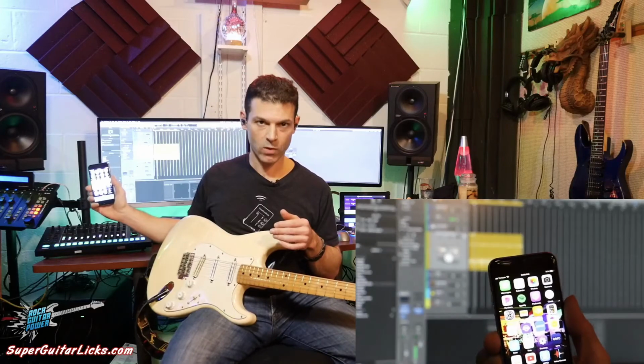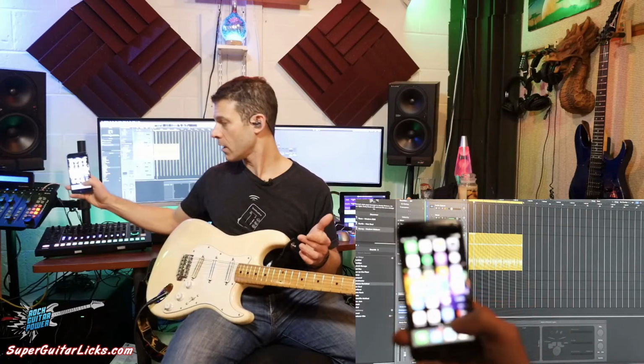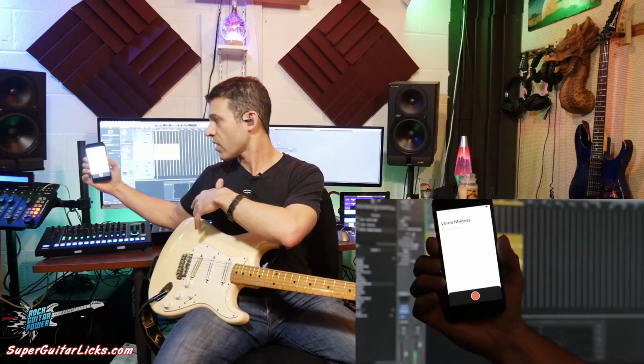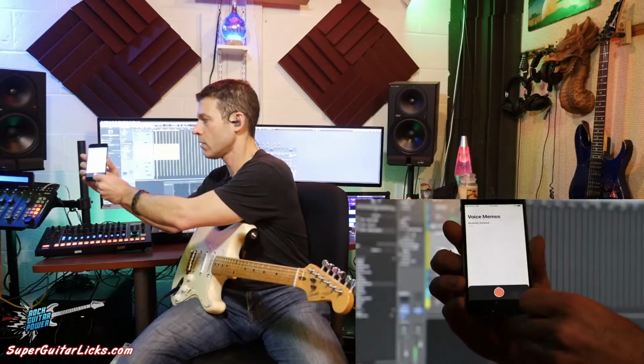So we got our iPhone, right? So the first thing I'm going to do to keep this super simple is a voice memo app, okay? Every phone is going to have some type of voice memo recorder, all right? So right here, I have a voice memo app, and I'm literally just going to press the record button and then keep this microphone that's on the phone here close to my guitar or my audio source, okay? It's literally that simple, all right? I can hit record on the phone, and this thing's going to start recording, okay?